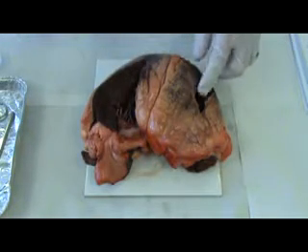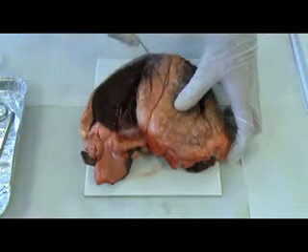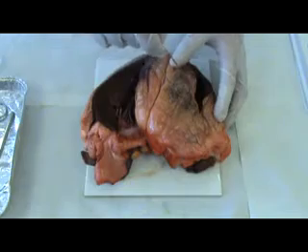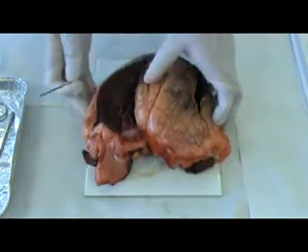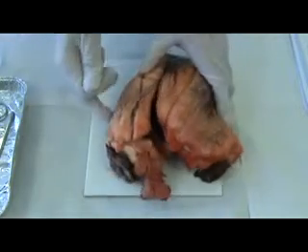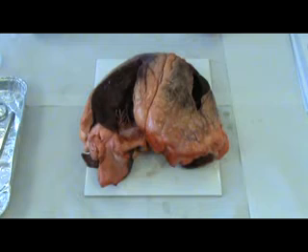You would also notice that on the outer surface of the heart there are extensive blood vessels running down the side of the heart, and some of those over there. These are branches of the coronary artery and also branches of the great vein.